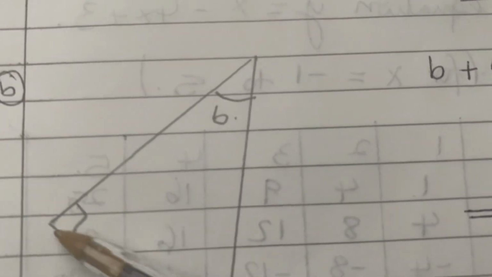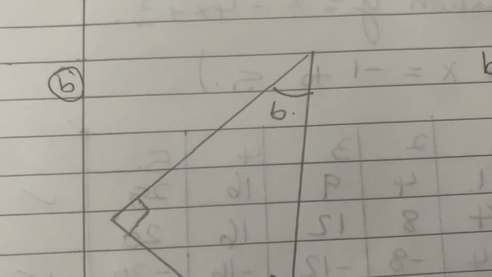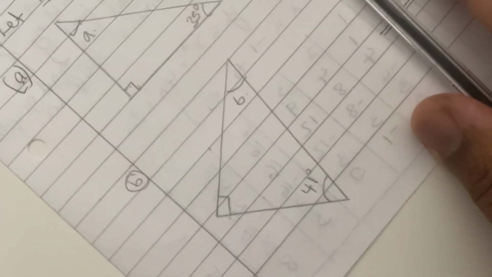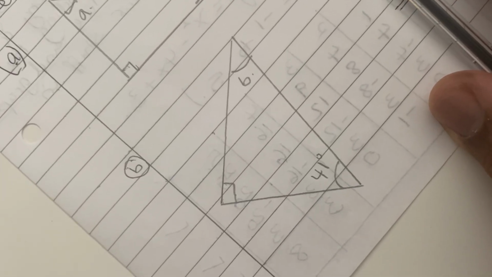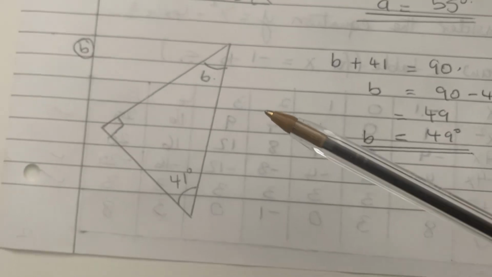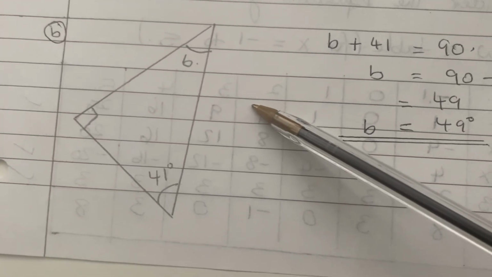The second one, this is also a right angle triangle. If you turn it that way, it's a right angle triangle. We've discussed this. It's your exam paper, or it's your work, so however you turn it to understand it, do that.